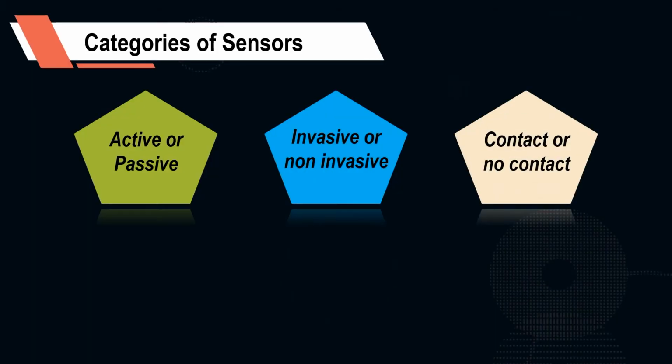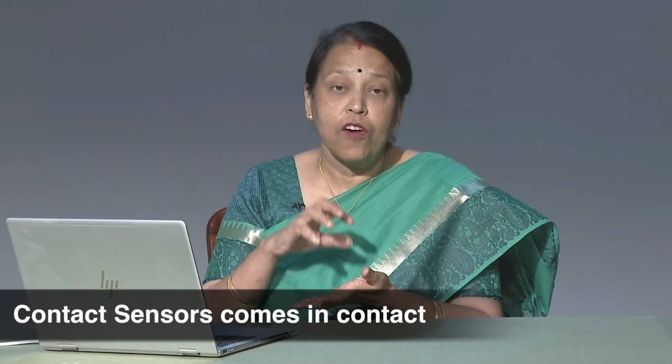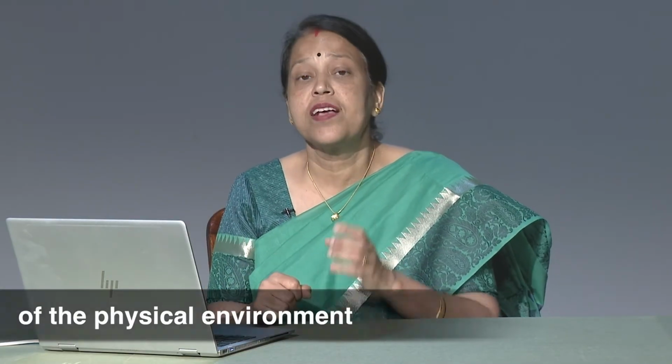The next category is contact or no-contact sensors. Contact sensors, by the name only you can understand, are those sensors that come in contact with the physical environment. For example, if you want to check the water level of a container, then you have to put that sensor into the water container itself and it should come in contact with the water. Then only it can measure the water level. So, that sensor is known as a contact sensor.